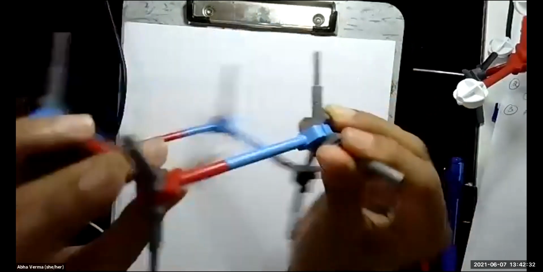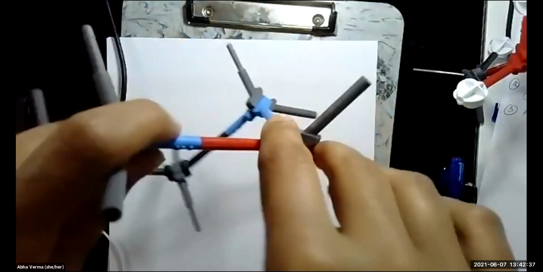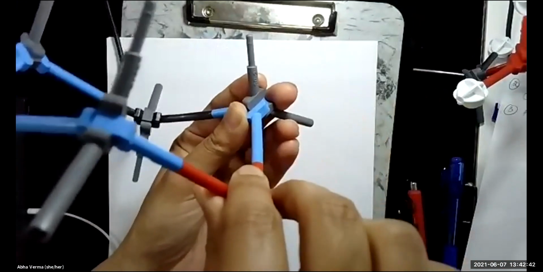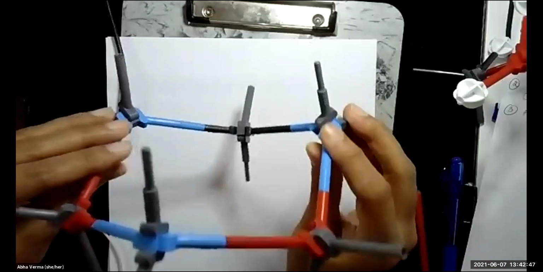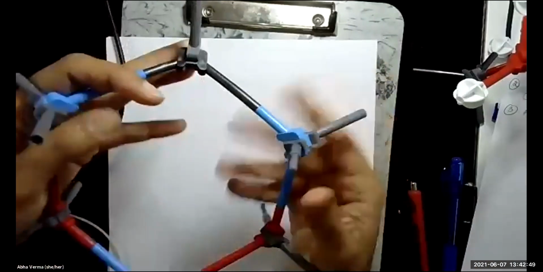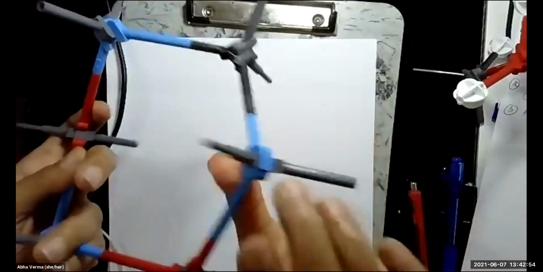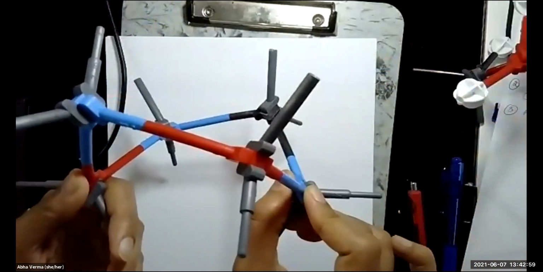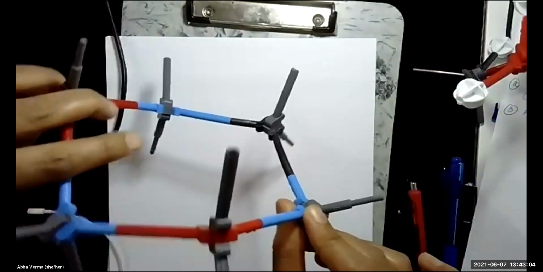I cannot rotate across a single bond. So this is my single bond. I cannot rotate across this. It'll break the molecule. So the only way the cyclohexane will do conformations is by the flip of your structure. So in the flip, all the carbons that are pointing upwards go down, and all the carbons that are pointing downwards go up. How does that help us?